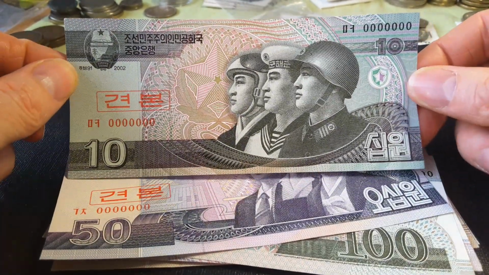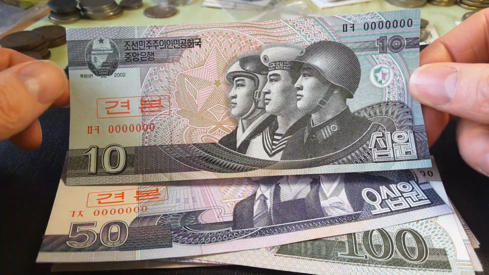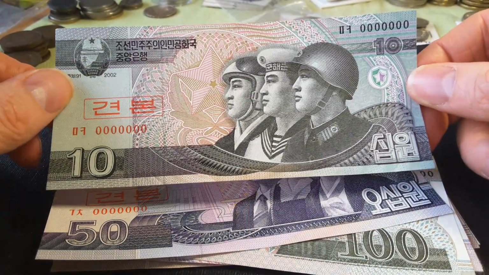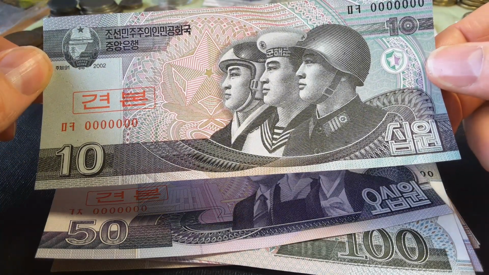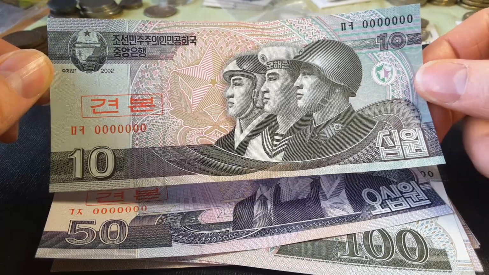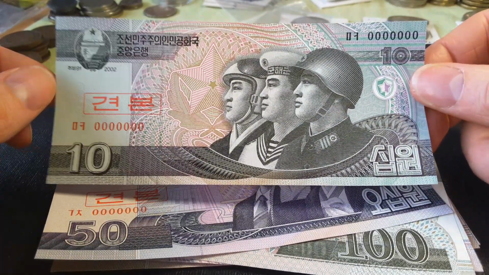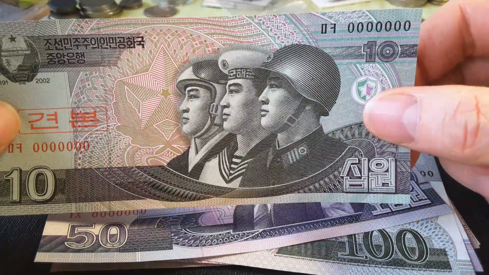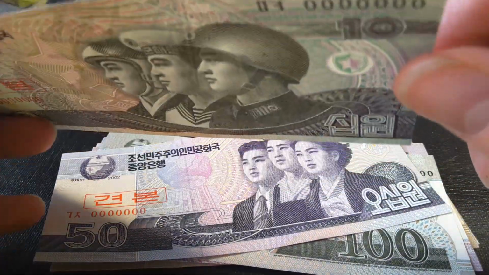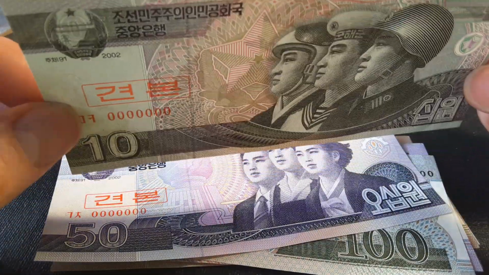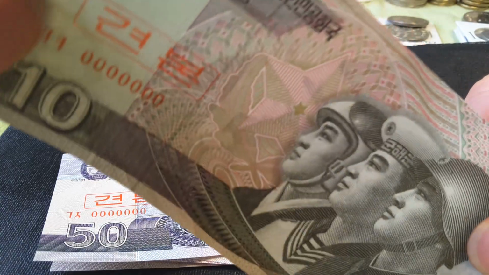So this is the Temwong. It has an army, navy, and air force, and it has a communist star at the back. That's probably a medal of some sort, I believe, but I didn't research it, so I could be wrong. And here we have another security feature. The stars join up, and they should make one thing. Security thread, can't tell what's actually on the security thread.